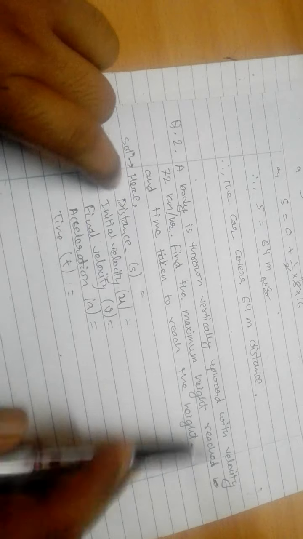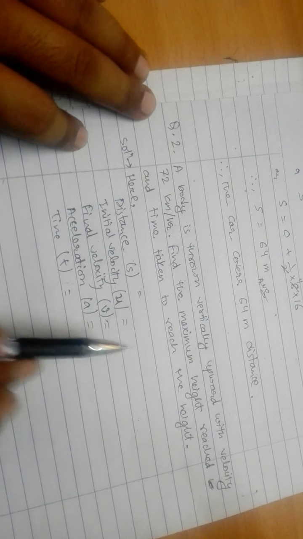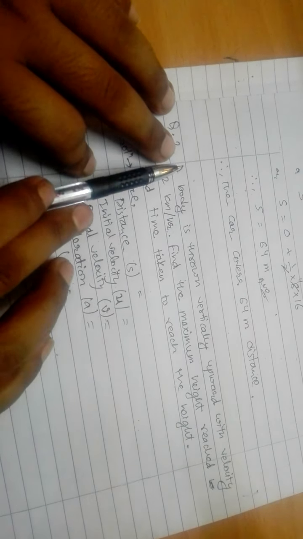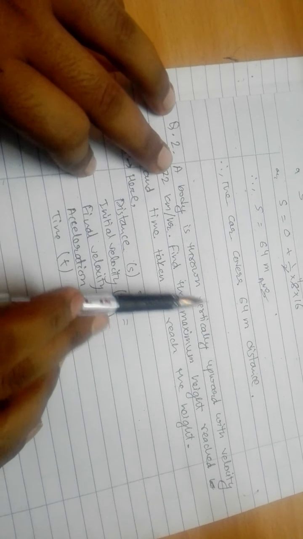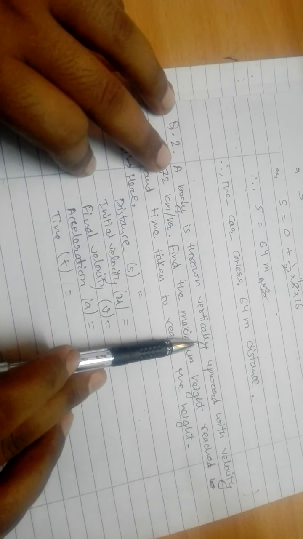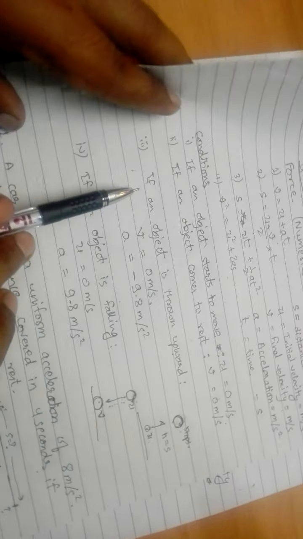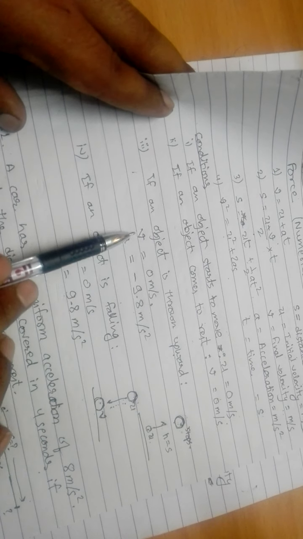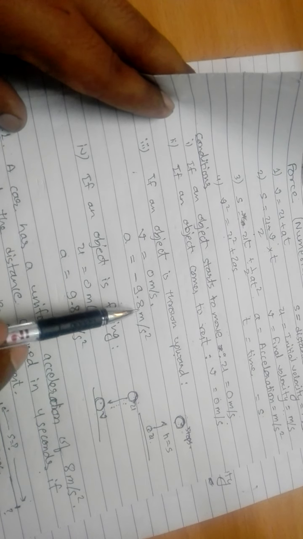Okay, now let's read the question again and take out whatever information is given or asked. A body is thrown vertically upward. Whenever it says a body is thrown vertically upward, then we already know two factors. If an object is thrown upward, final velocity 0, a equals minus 9.8.